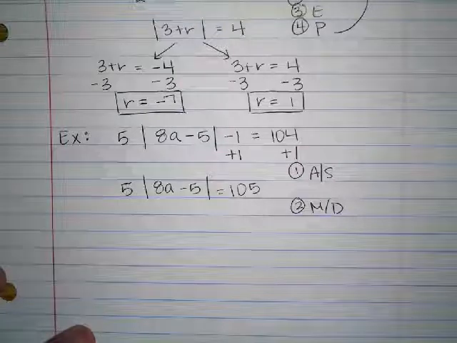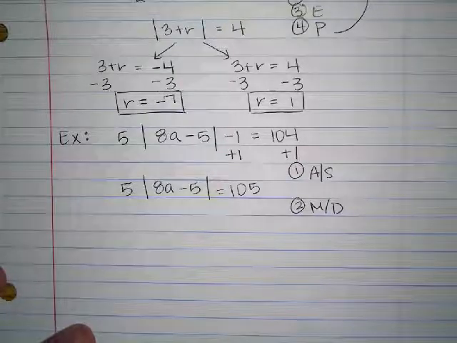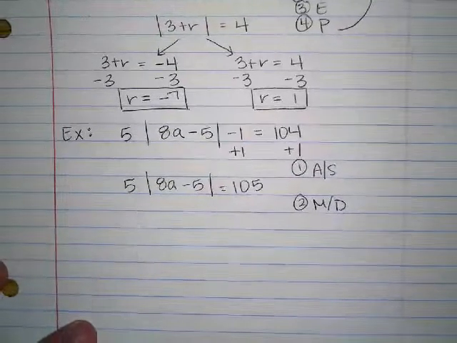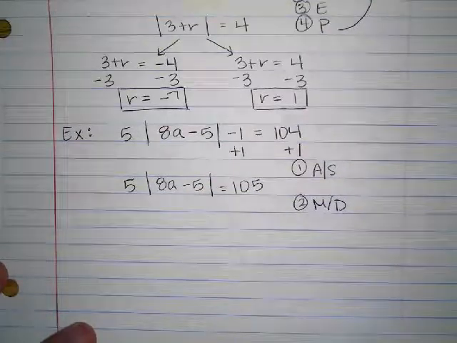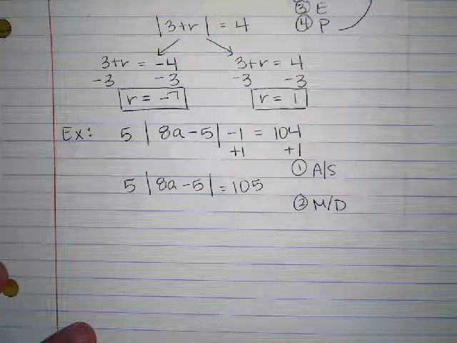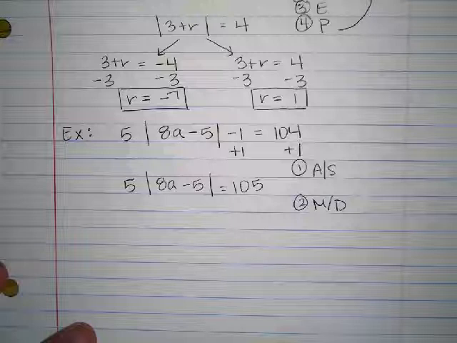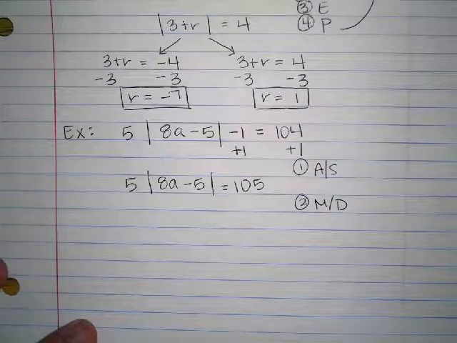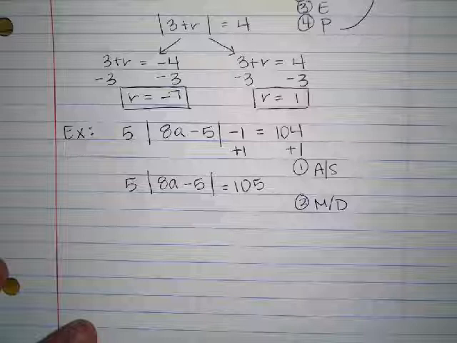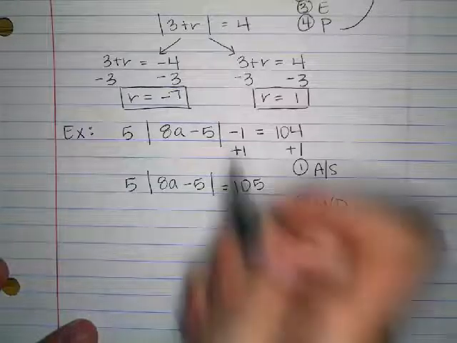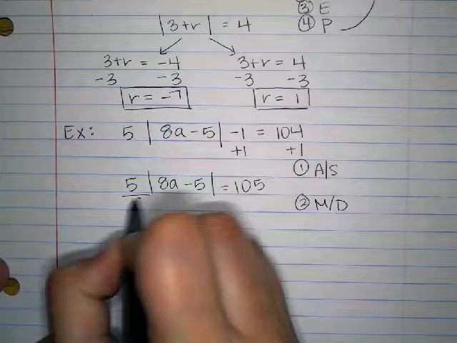Anything multiplied or divided that I can undo? So I can divide by 5, divide by 5.